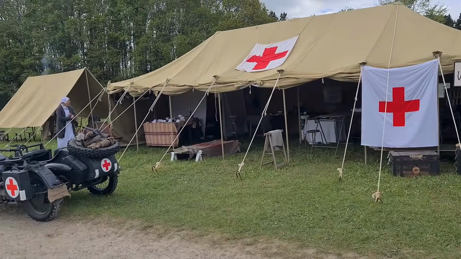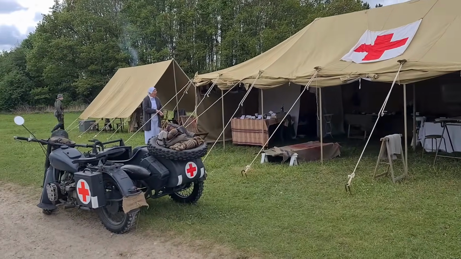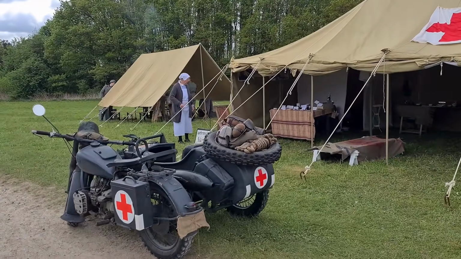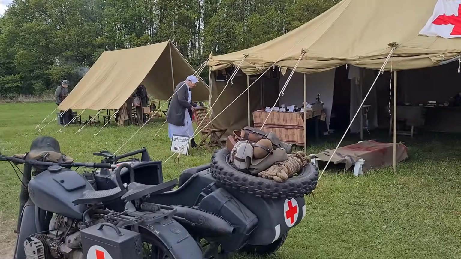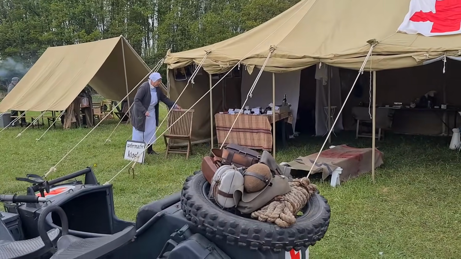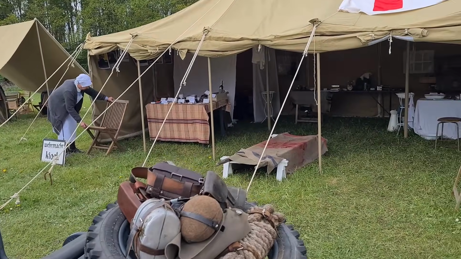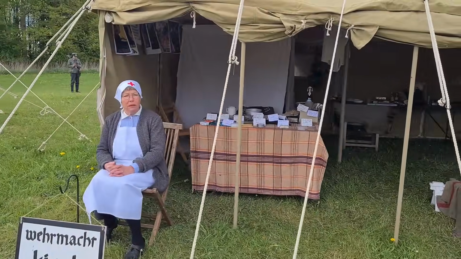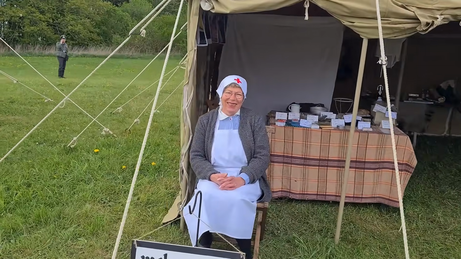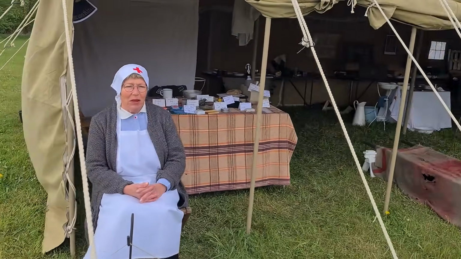Next, we move to a different side of military life, the field hospital. This is where the medical team works to treat the wounded.